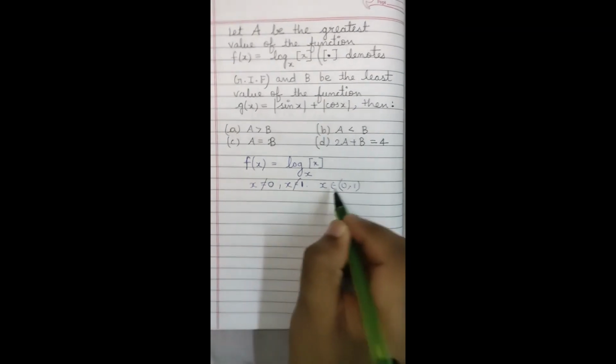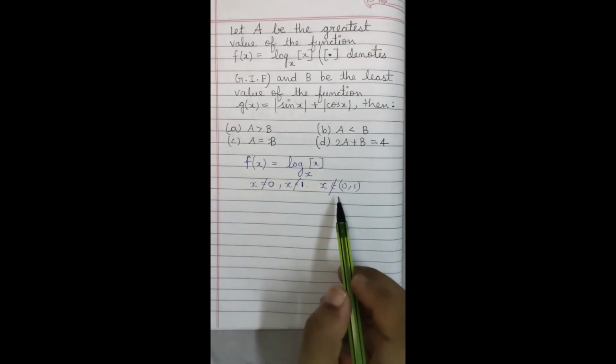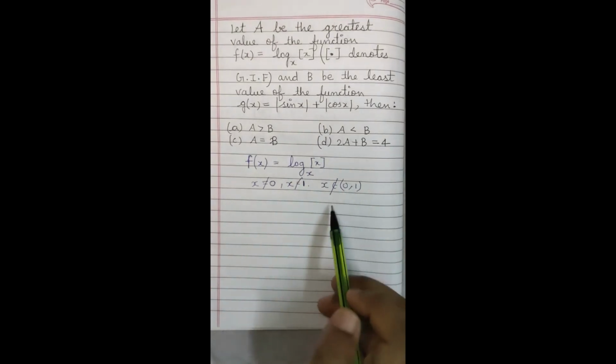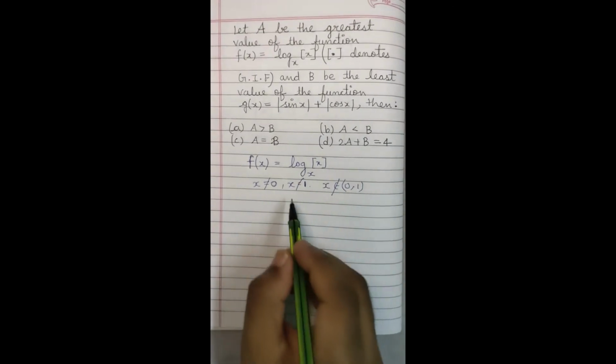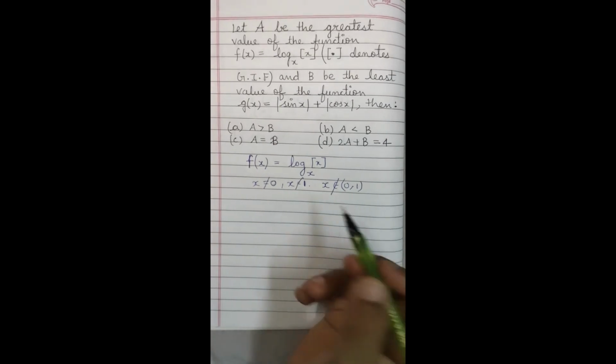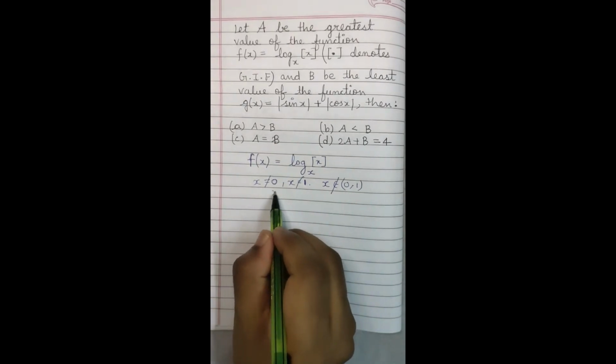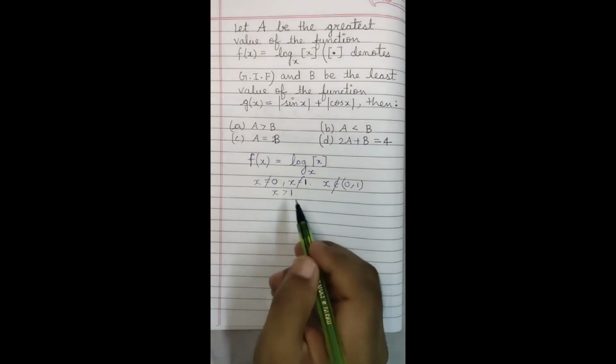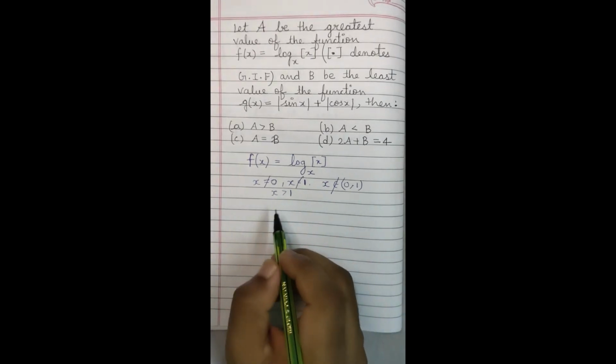Not equal to 0. X cannot lie between 0 to 1. Why? Because for 0 to 1 the greatest integer of x is 0 and log 0 is not defined. And x obviously cannot be negative. So x should be greater than 1.